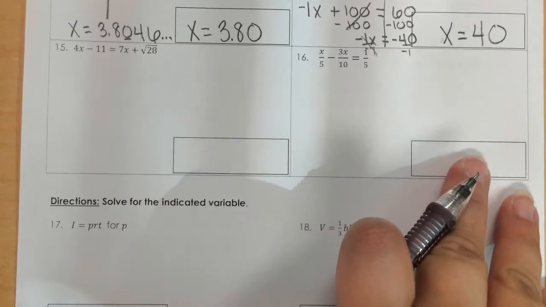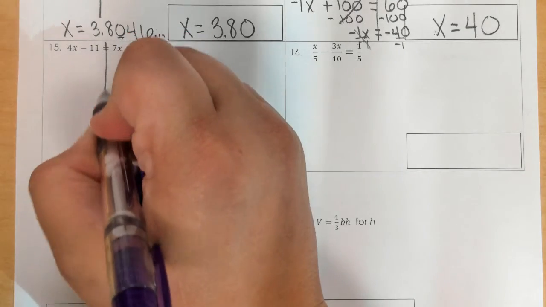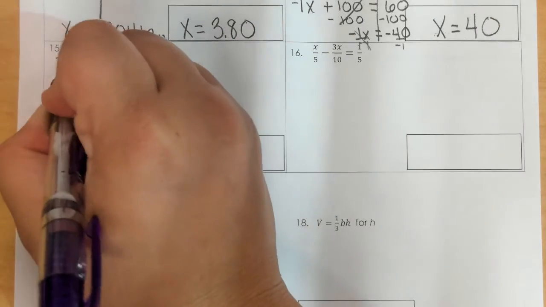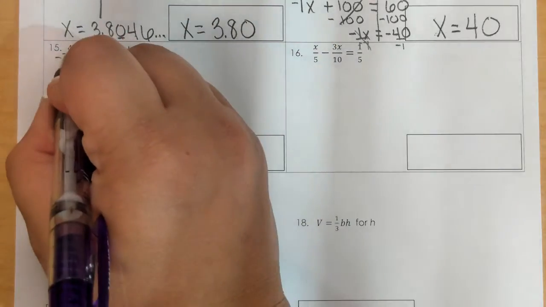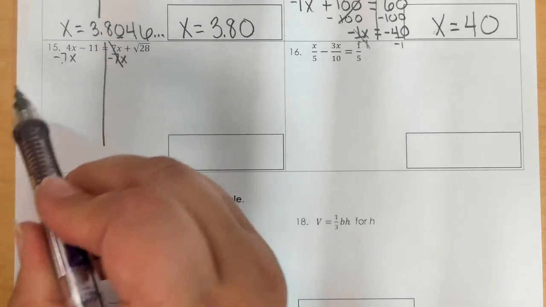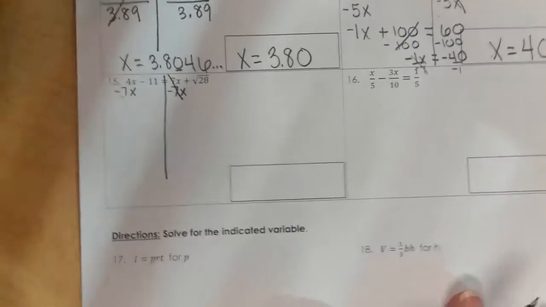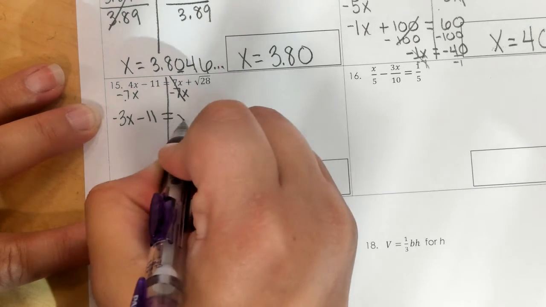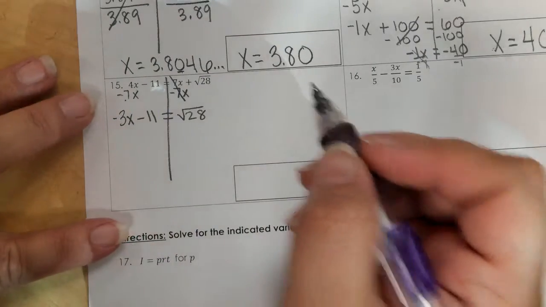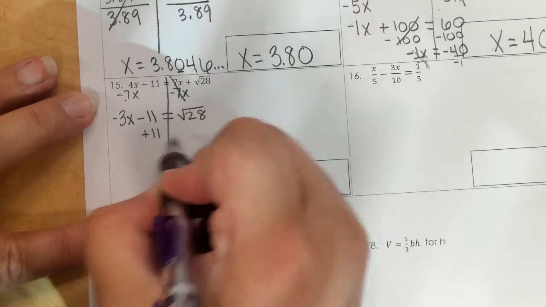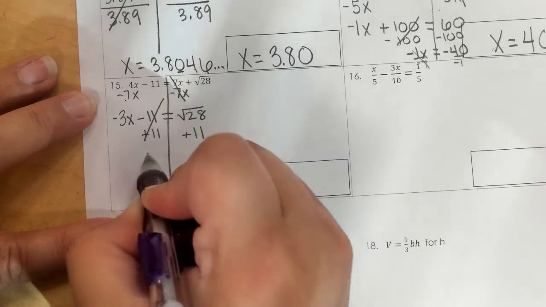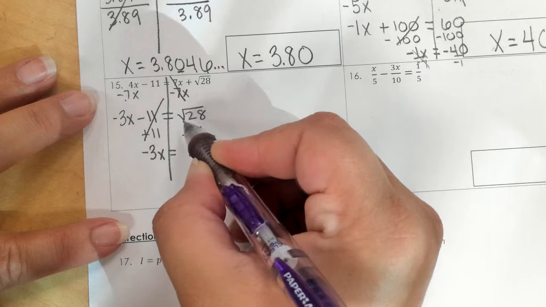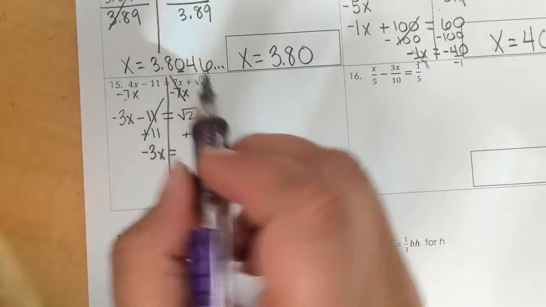Okay. In number 15, I definitely want to get my variables together first. So I'm going to subtract the 7x. And this gives me 4 minus 7. This would give me a negative 3x. Minus 11 equals the square root of 28. So now I would add 11 over and have negative 3x equals, now I want to put this in my calculator, the square root of 28, and then add 11 to that.